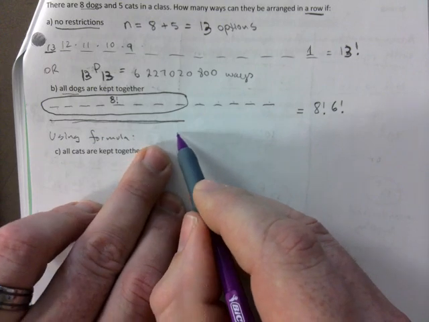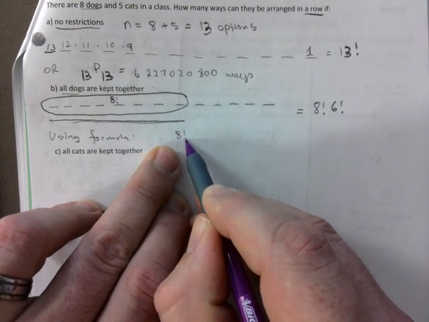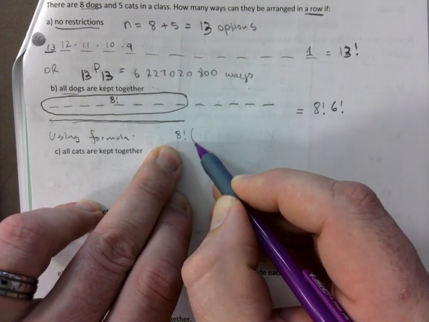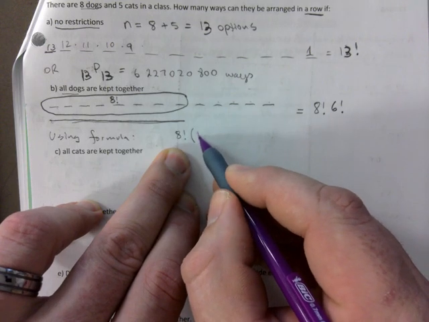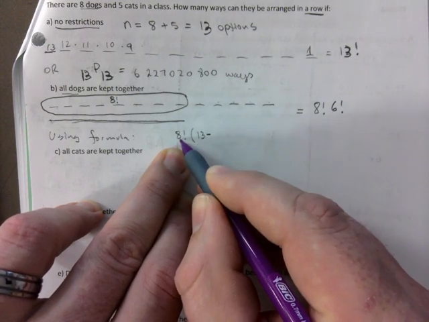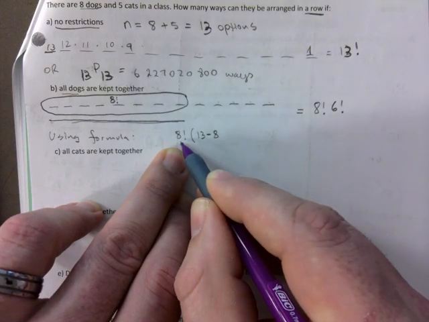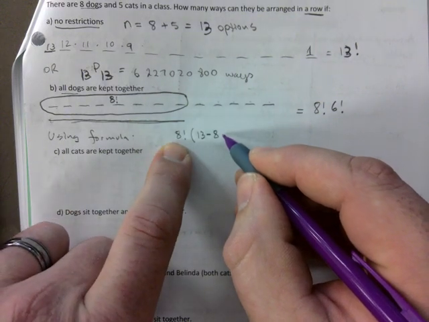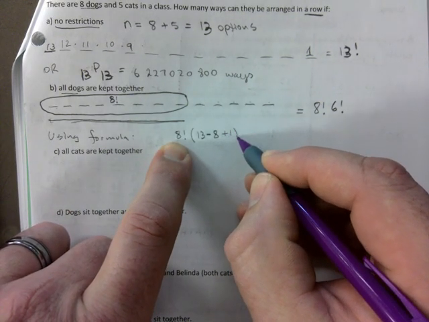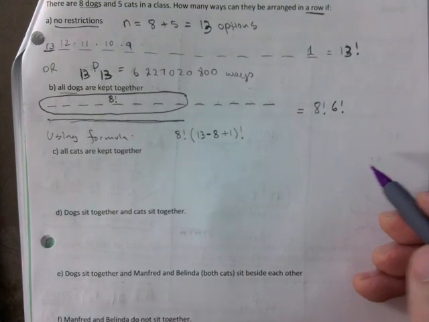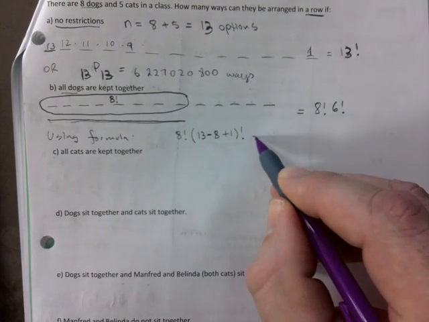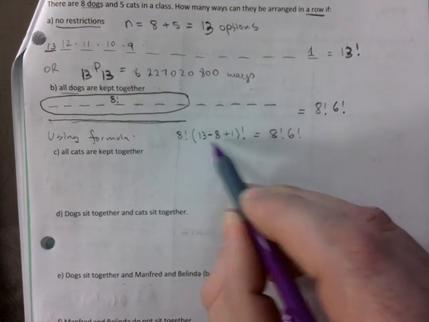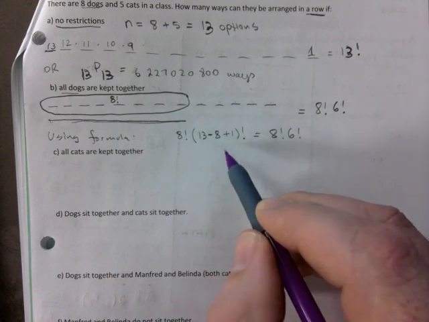I would say, well, objects in group number 1. There's only one group, correct? Okay. Now I'm going to do the total, the one that says total in it. 13 minus the number of objects in that group. And how many groups have you created? In this case, there's just one. So you got to go plus 1. And make sure you put a factorial at the end of it. Okay. And that would be 8 factorial times 6 factorial.